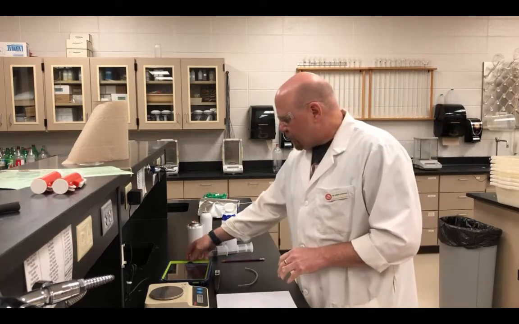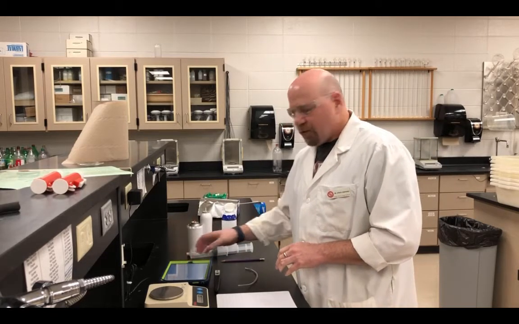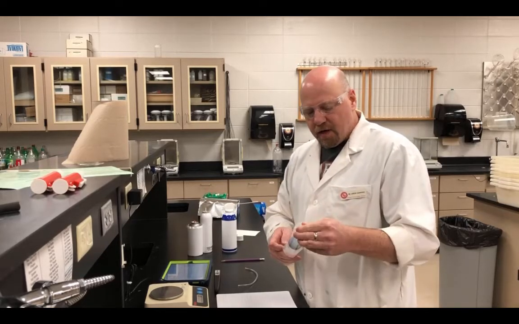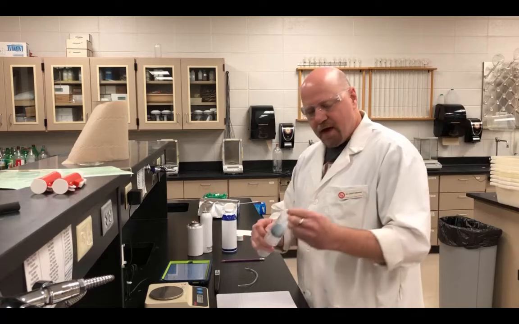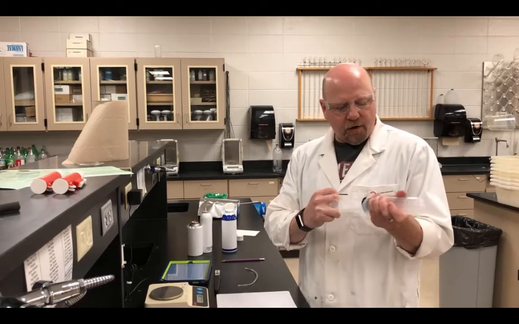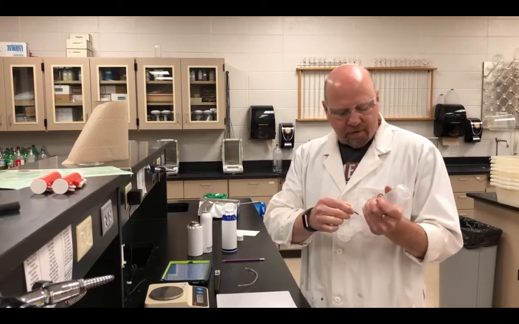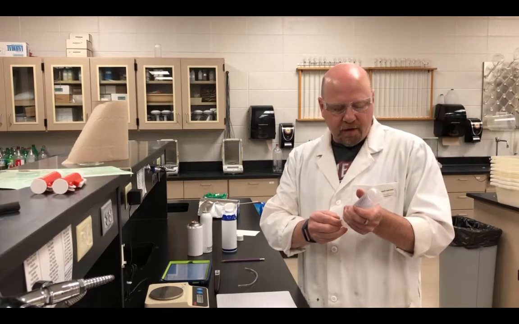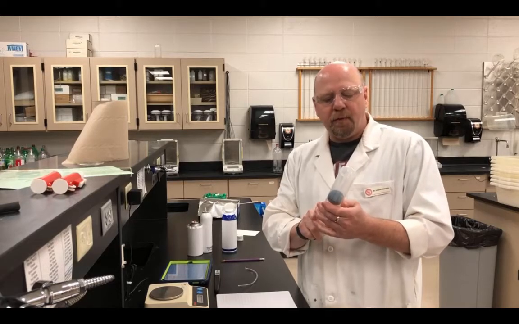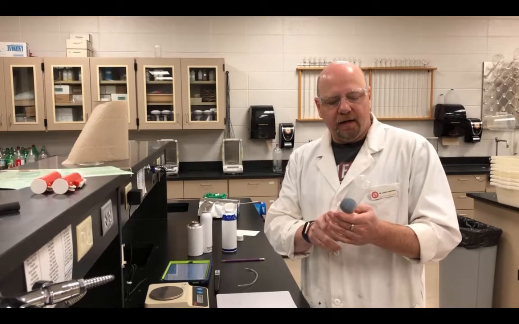So looking at the procedures, the first thing that we're going to do is get a syringe. In this syringe, we've got it set up so that we can cap it off, and it has a set volume. I have a nail that we're going to insert in here, so that each time we have the same volume, and we'll be recording that later.